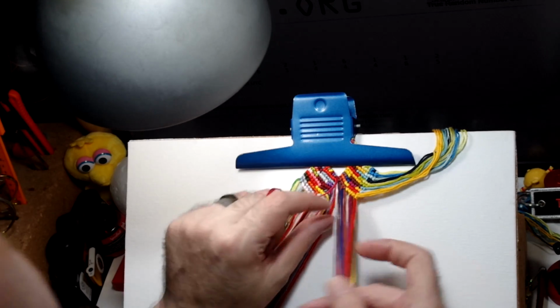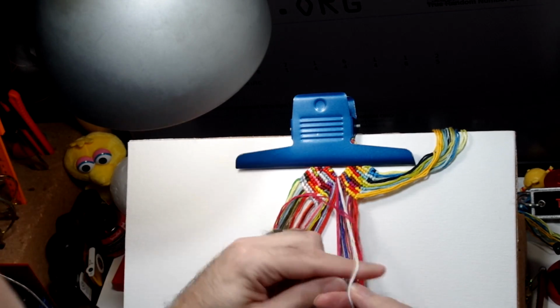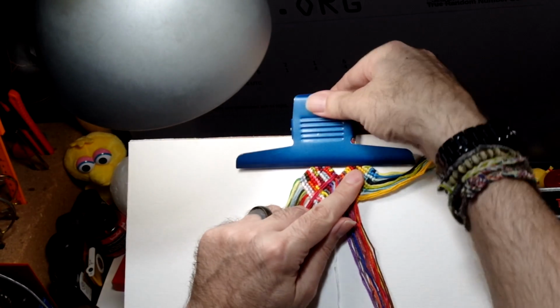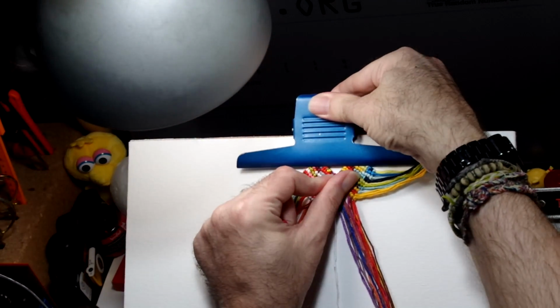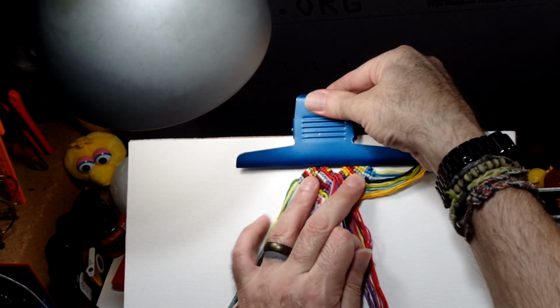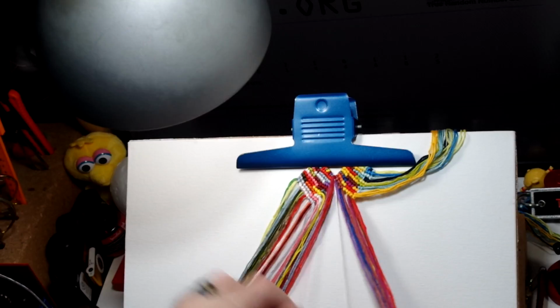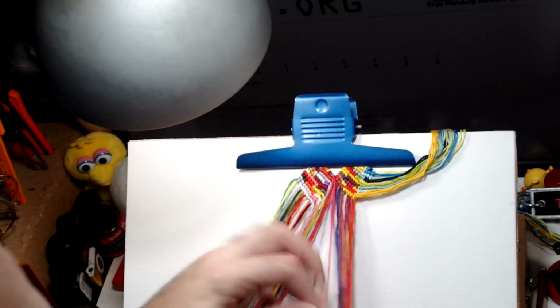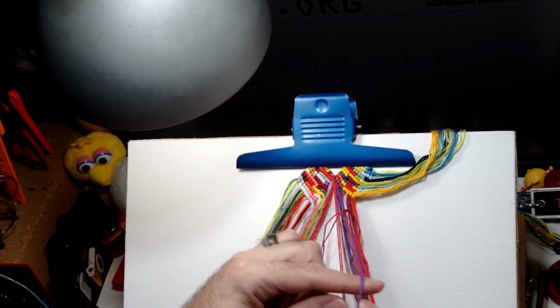3, so the next one is 2. Nice and close. I want it to look as seamless as possible. 1 and 2.